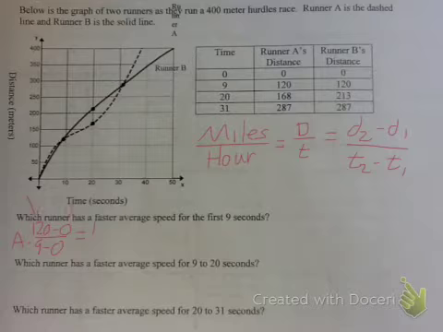And then d1 is where he started out, 0. And t2 was 9, and t1 would be 0. So that's 120 over 9, because 120 minus 0 is just 120, and 9 minus 0 is just 9, which gives us 13.3 meters per second.